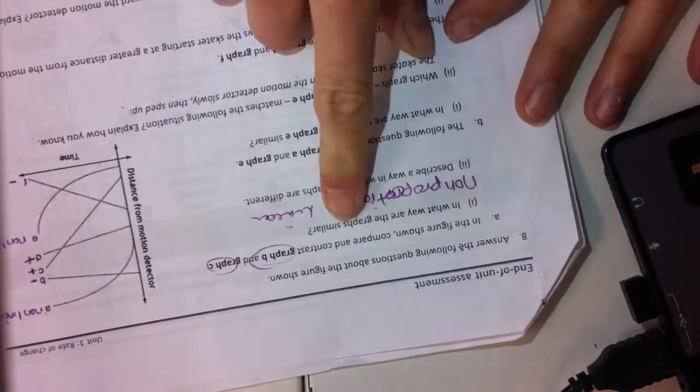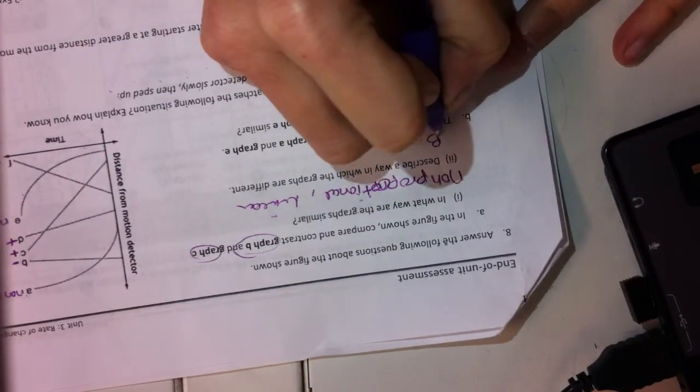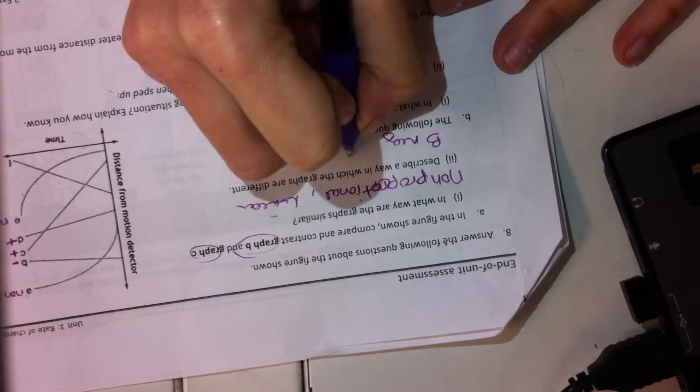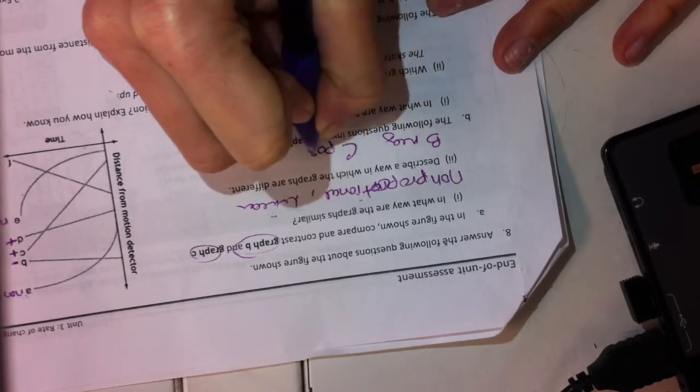You guys are supposed to be writing full sentences. I'm just abbreviating. Okay, so describe a way in which the graphs are different. Oh, okay, well, B and C we already said. One's negative, one's positive. So that works. B was negative, and C was positive. Remember, you should be pausing this and writing down your mistakes as we go.